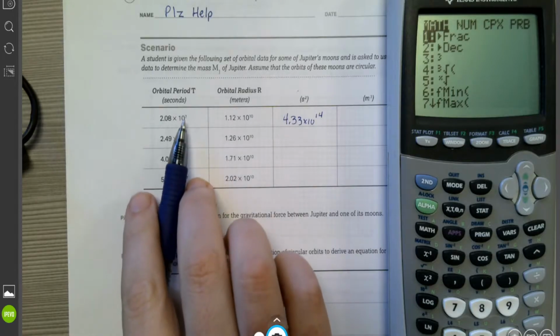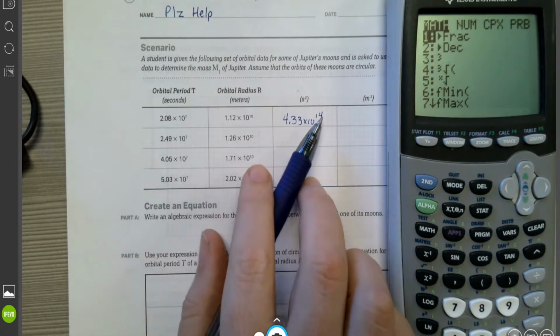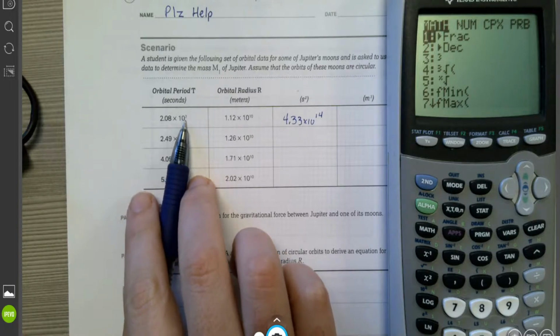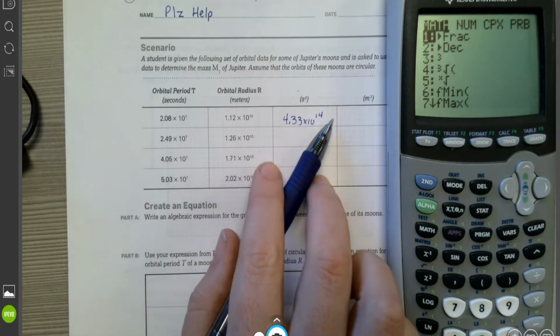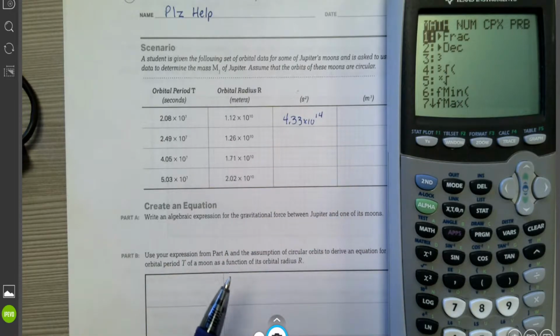Also, keep in mind that exponents add when you multiply, so a good way to double check yourself in the calculator is that 7 plus 7 comes out to be 14. As long as you're close to that in the addition, you should be okay.